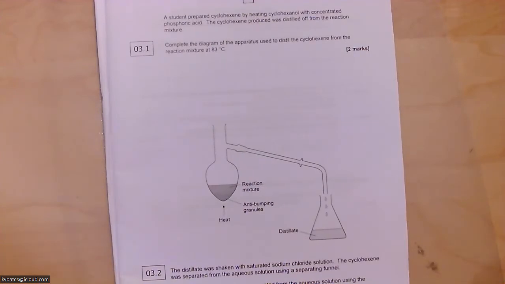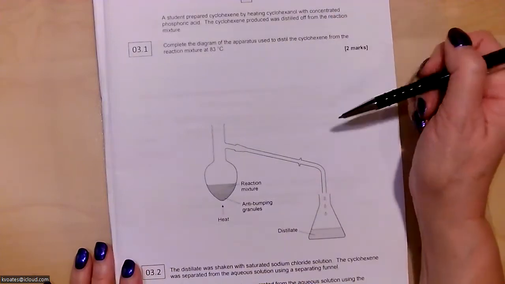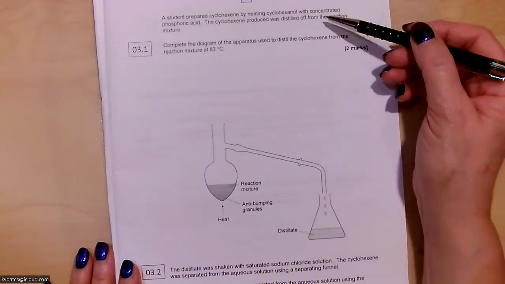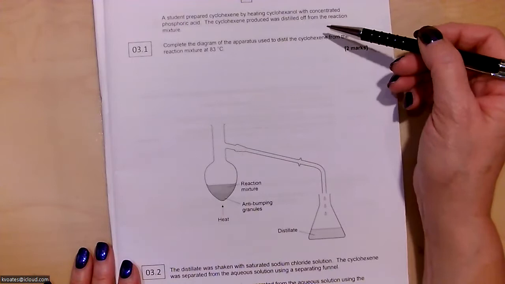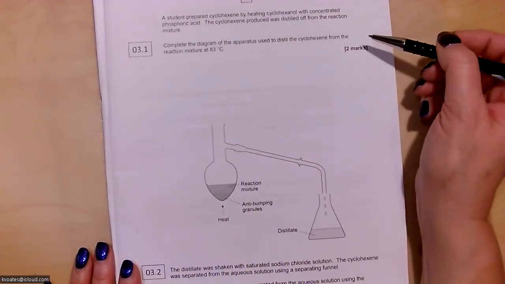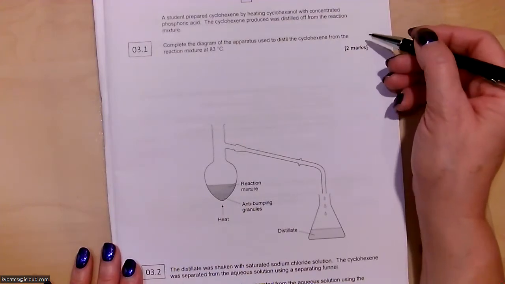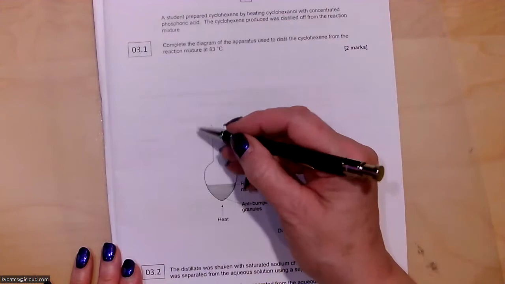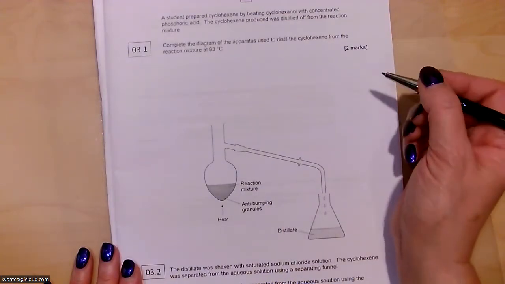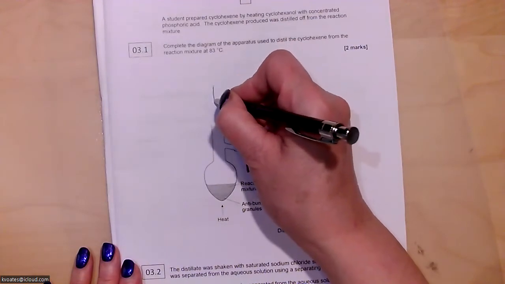Okay, so this is a practical question, and reading through, we are distilling off cyclohexene. It was distilled off from the reaction. Complete the diagram, and the cyclohexane came off at 83. So we've got an open top here, so it needs to be closed off. We need to know the temperature as well, so we're going to put a thermometer in.